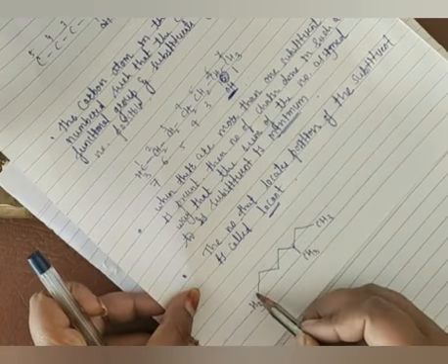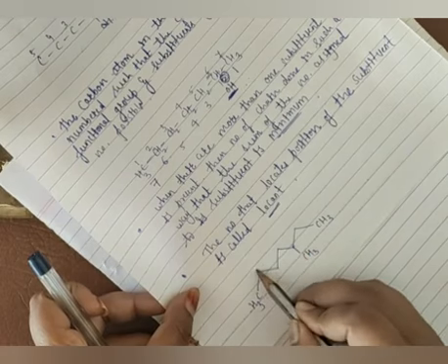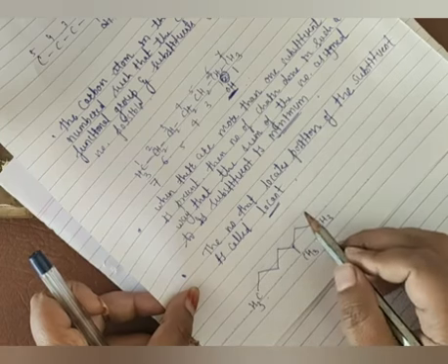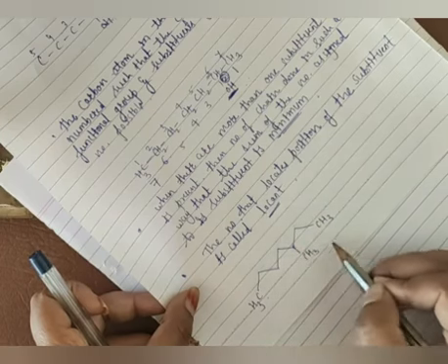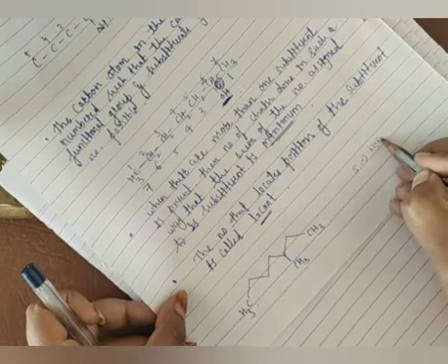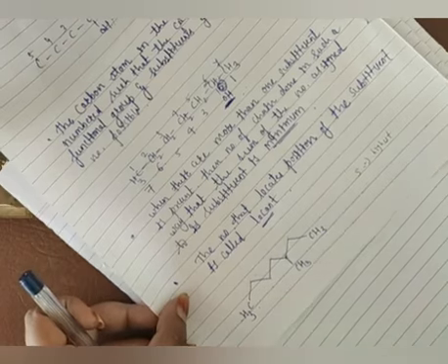Now you tell me, in which direction should I start the numbering here? If I start from this side, 1, 2, 3, 4, 5, 6, 7. We have 7 carbon atoms, and at the 5th position we have the substituent. So 5 is the higher locant number. And what is the rule?